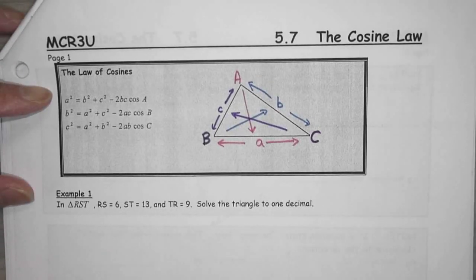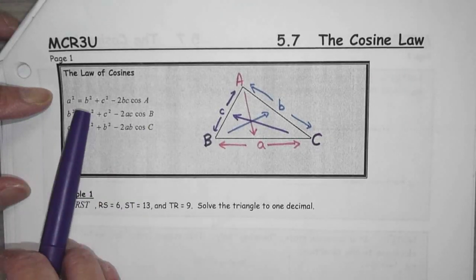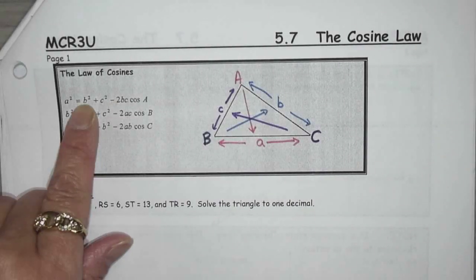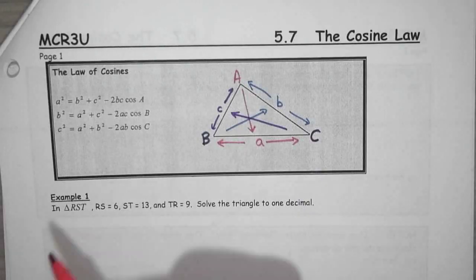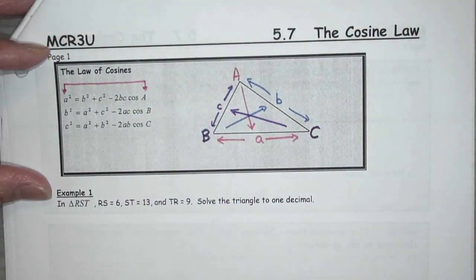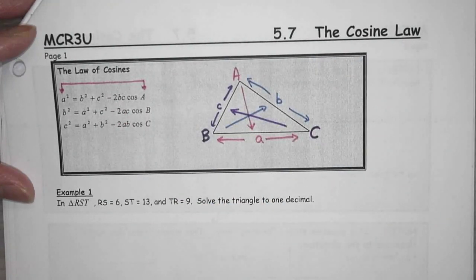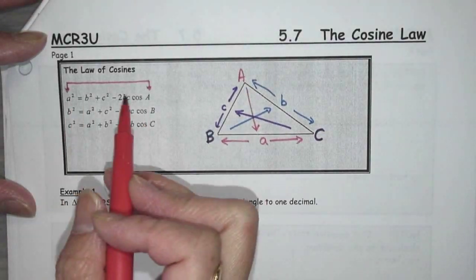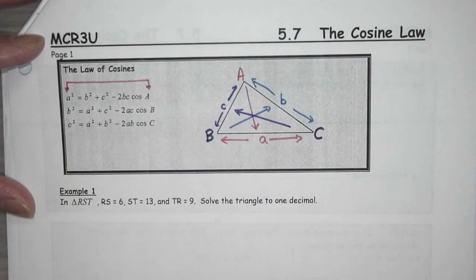Based on the law of cosines, it's always going to be a squared equals b squared plus c squared, then minus 2bc cos A. So you can see that these two letters match: bc is the bc, and the cos A matches the A here, right? And that's the same for all three formulas. We talked about this before when we did the little review of grade 10, the mini review that we did. So B is the B and C is the C, right?